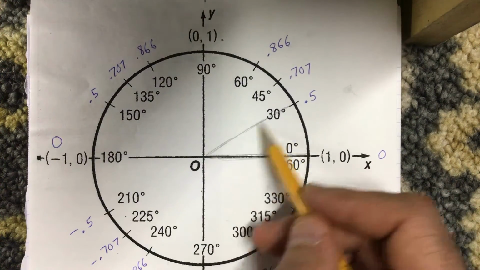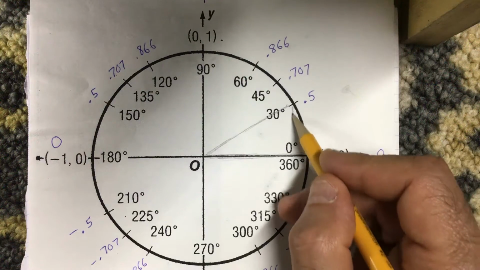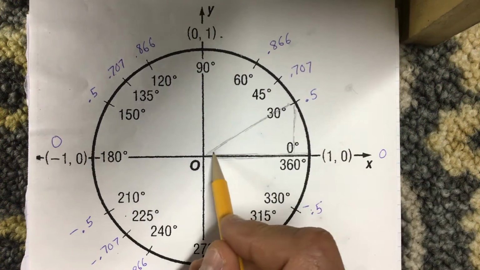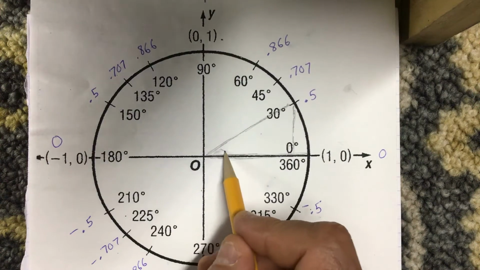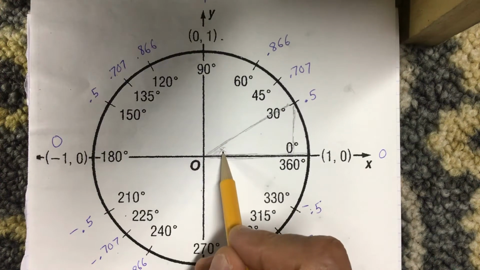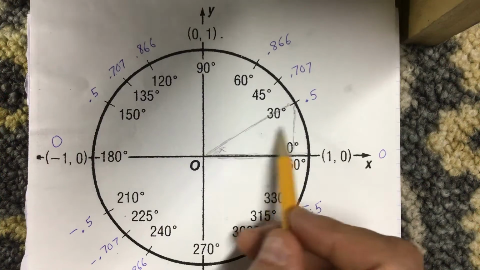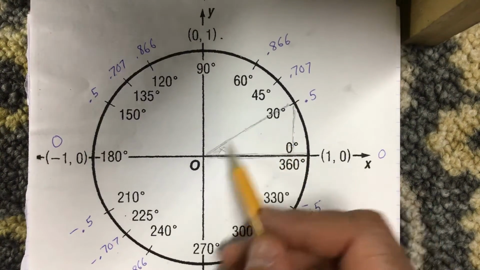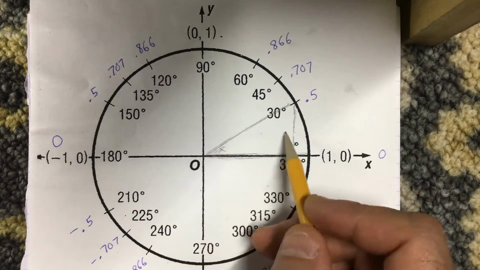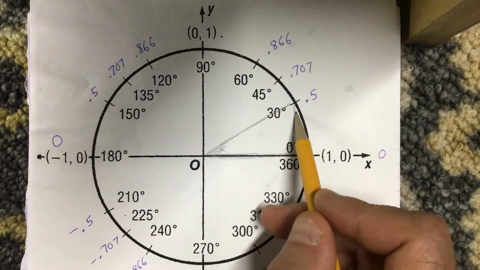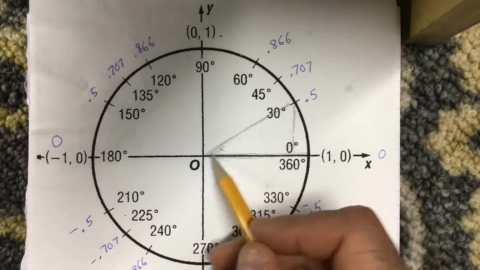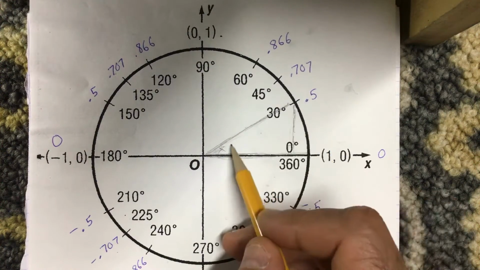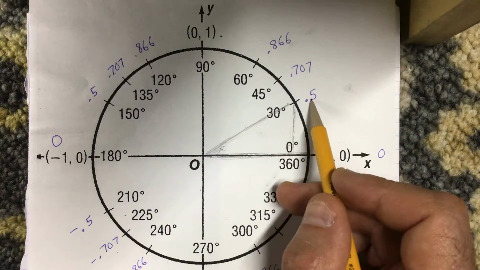This is length 1, and we drop this down at a right angle. This is our angle here that we're talking about, this is our x, and we say the sine of x is the opposite over the hypotenuse. In this case, we're talking about a 30-degree angle. So the sine of a 30-degree angle is 0.5, meaning that this is exactly half the length of this. And you can see that this is half of this. So the sine of 30 is 0.5.